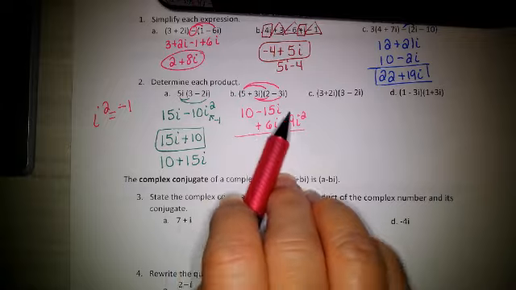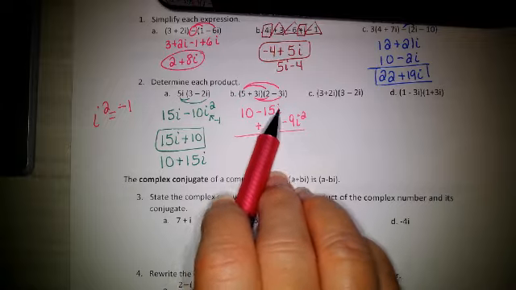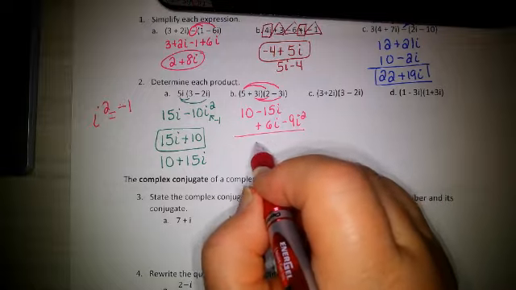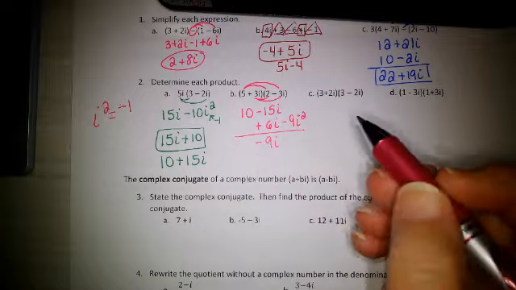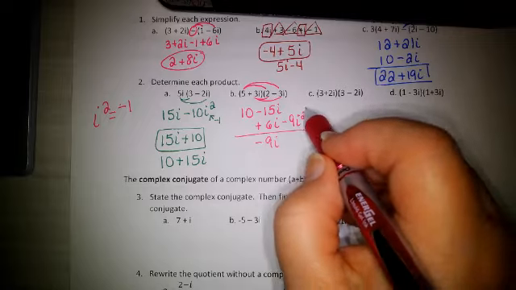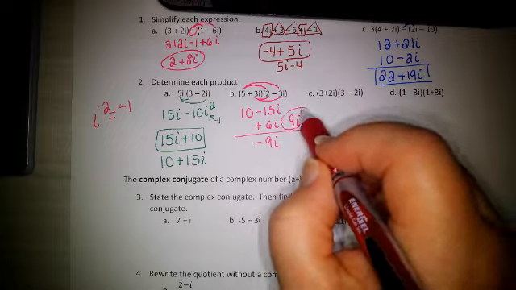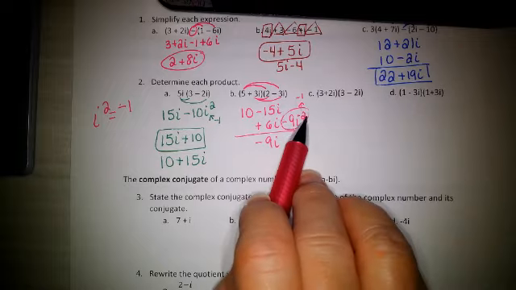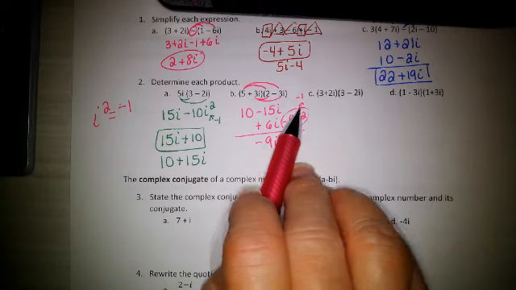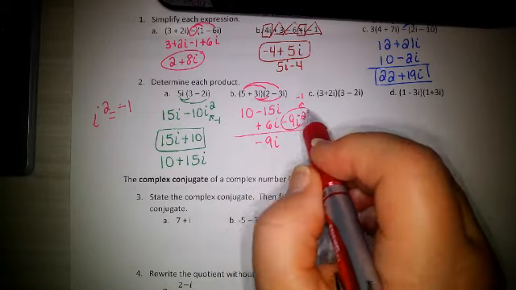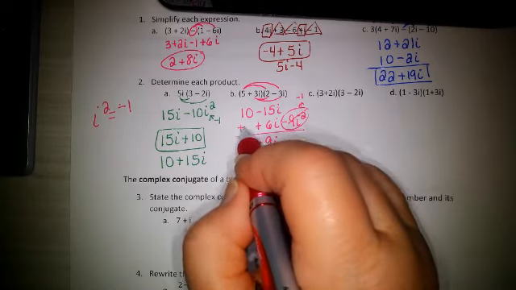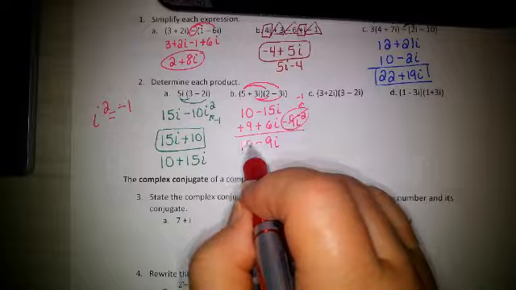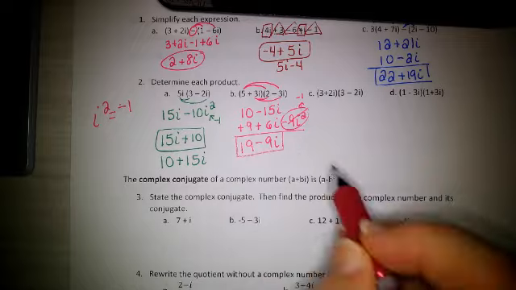So our like terms here are negative 15i plus 6i, which is negative 9i. And right here, remember i squared is negative 1, so negative 9i squared becomes a positive 9. So I'm going to put that over here and say 19 minus 9i.